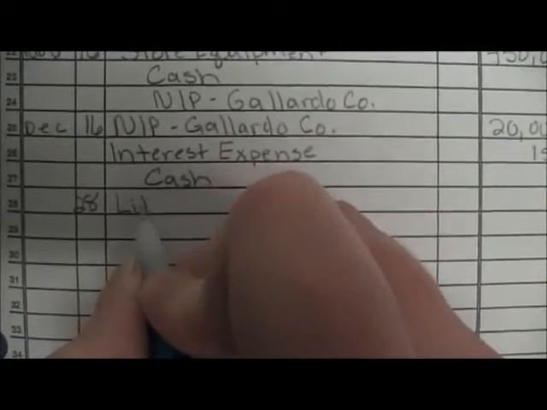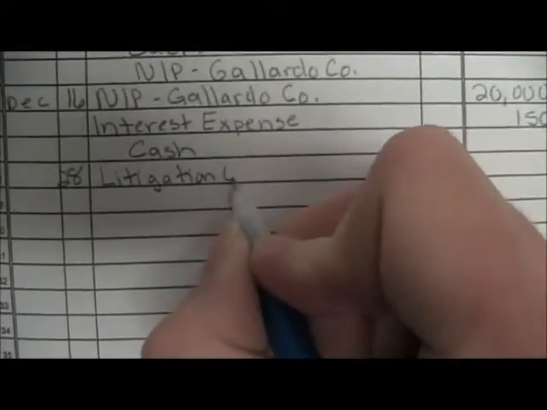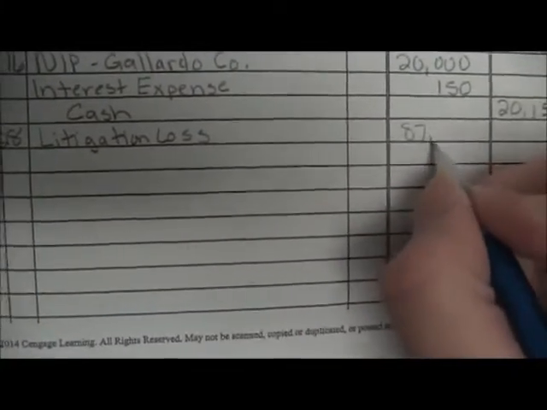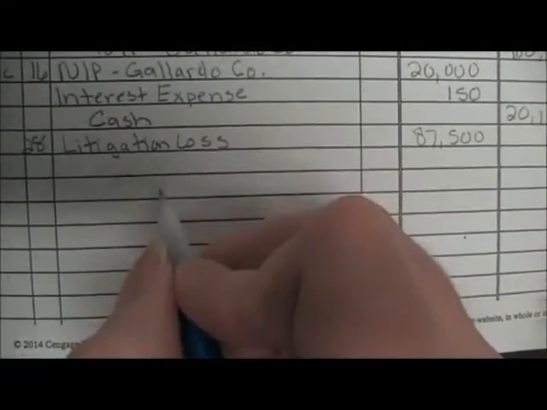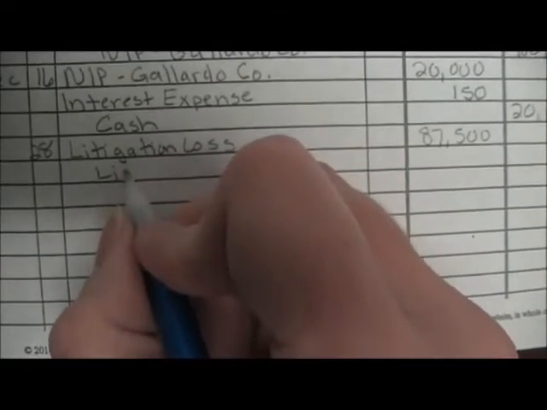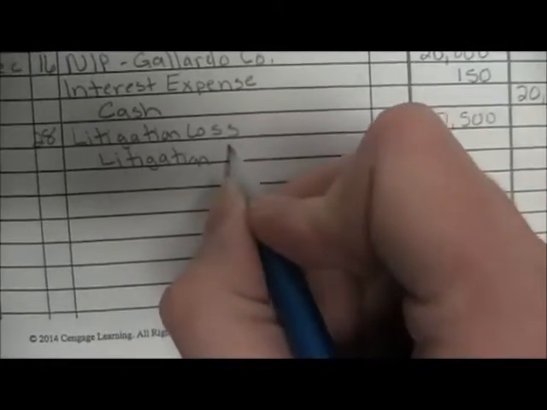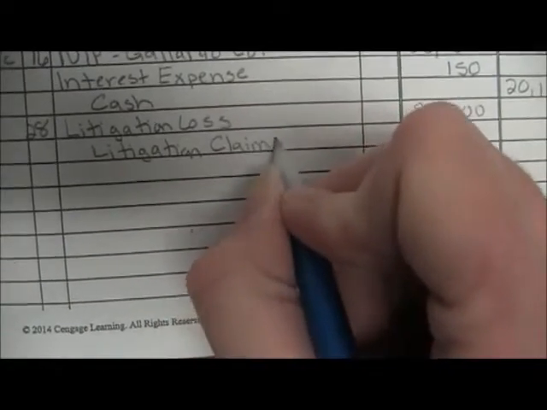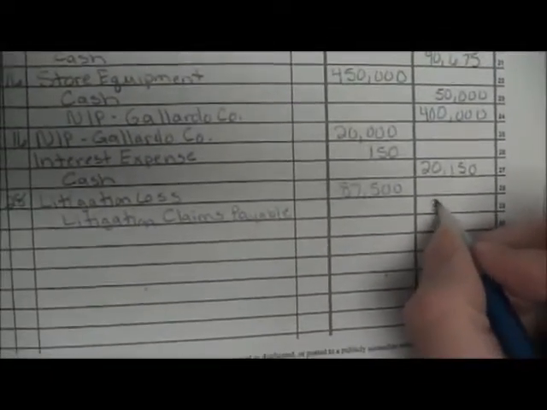We're going to start with the words litigation loss as the first account we're going to use. We're going to debit litigation loss for the $87,500. Now, we have not paid it yet, so we're going to credit litigation claims payable for the $87,500.